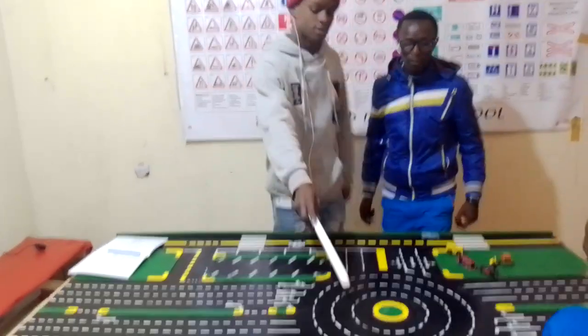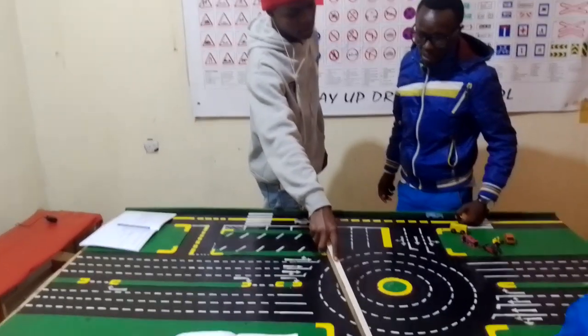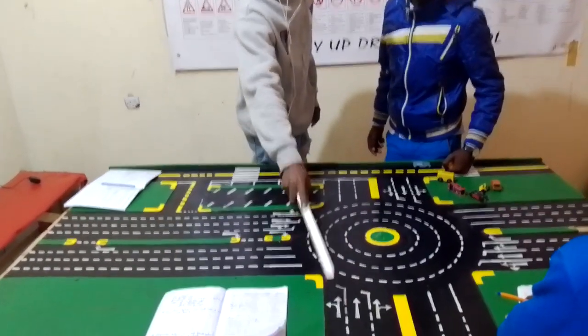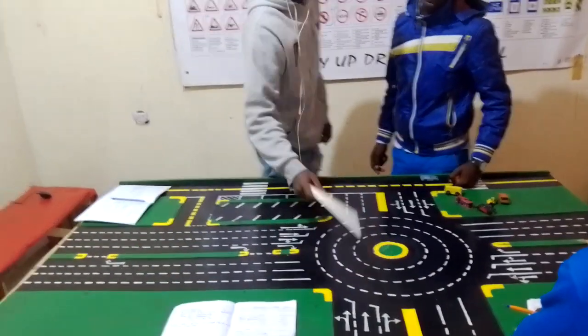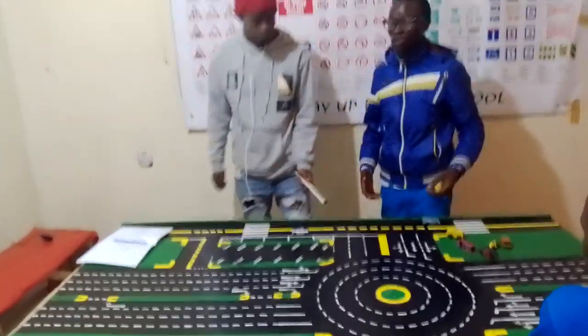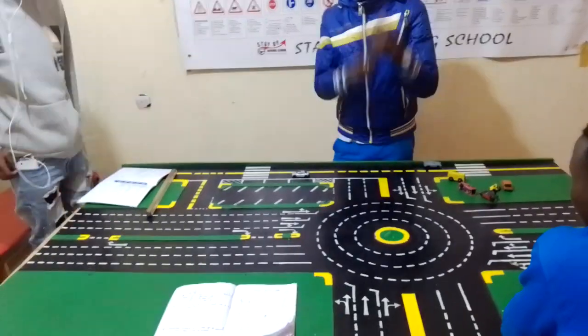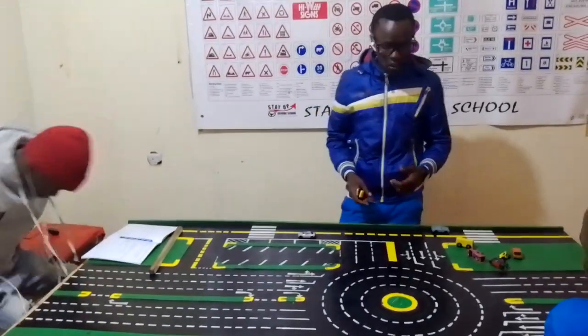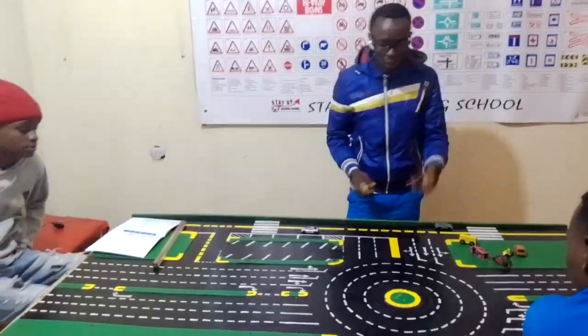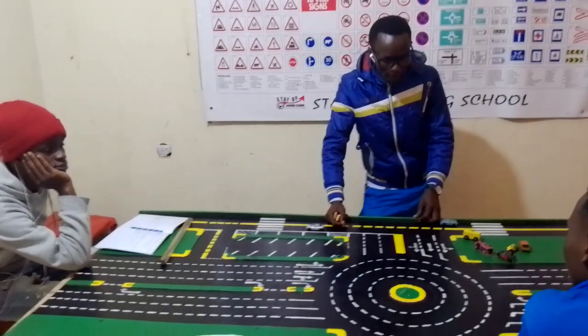Good. Another one here. A minor road. Yes. 2. Good. So we count things from left to the right. Good. So yes, I can see it's very smart. It's very good. I can see we are catching up, and as we are moving on now.